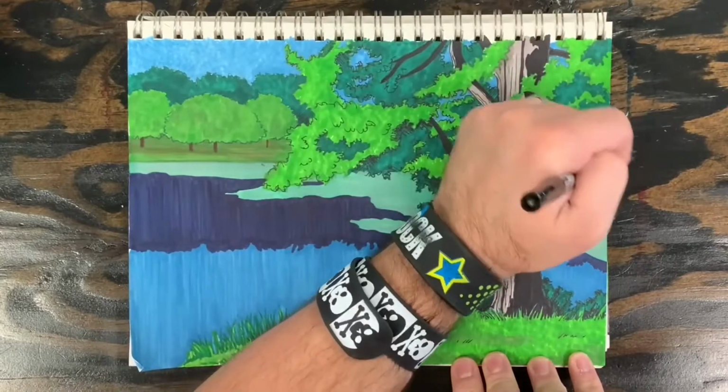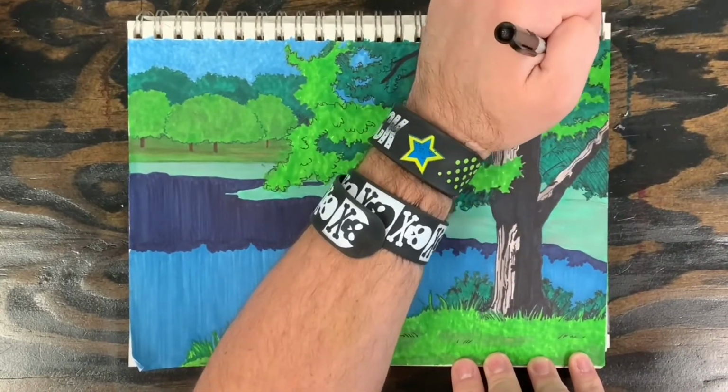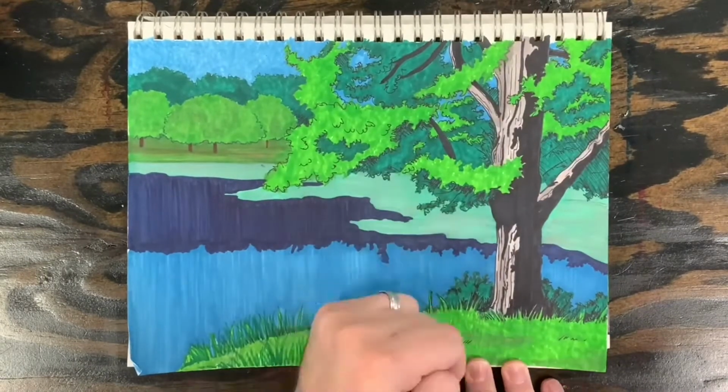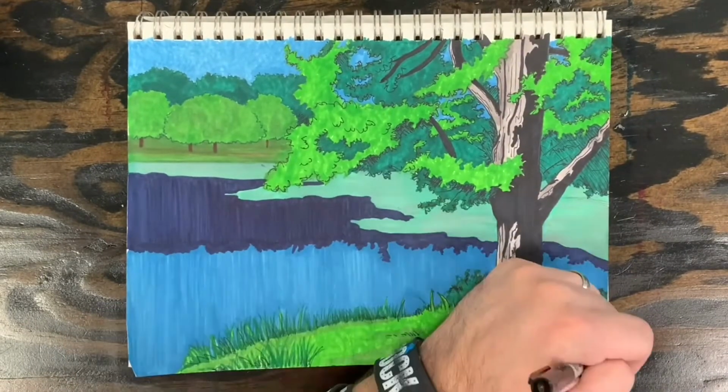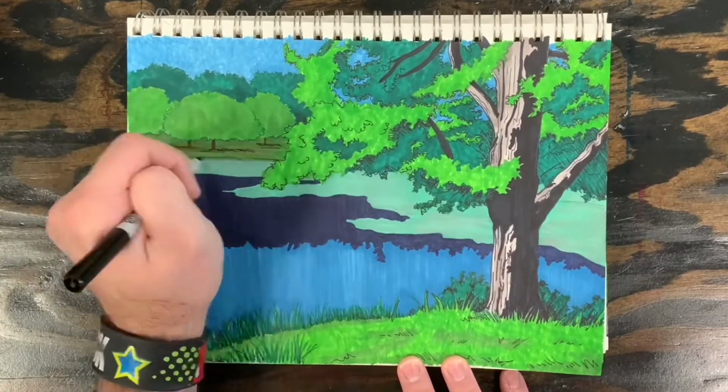More detail will make something look more realistic. That's not the same thing as having more things in the picture. I have a pretty limited number of things in my picture. I don't have much in the foreground. The middle ground is basically one object and a few objects in the background.